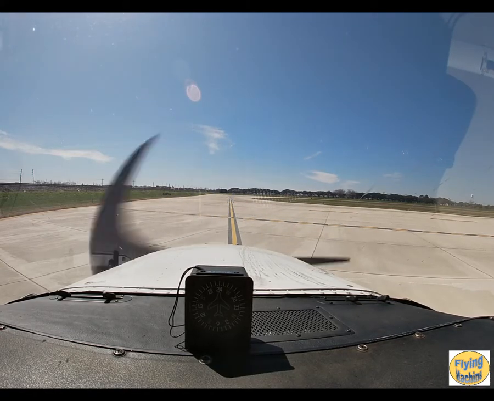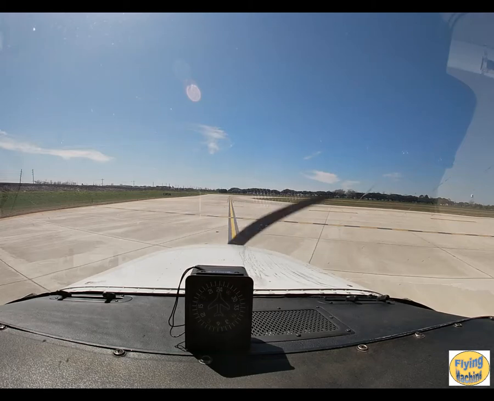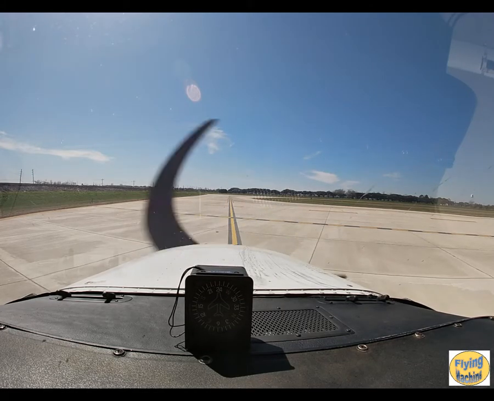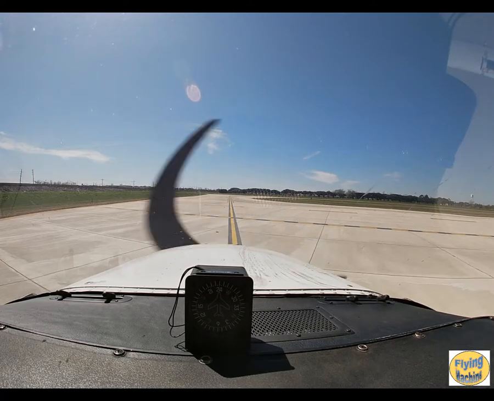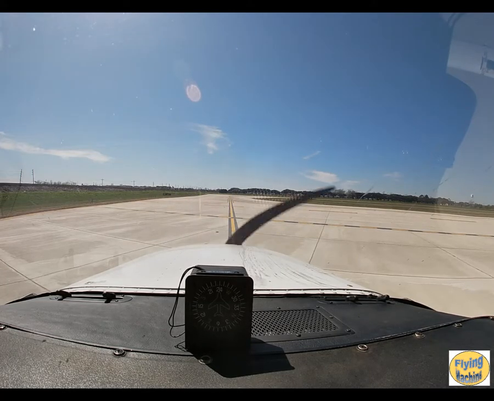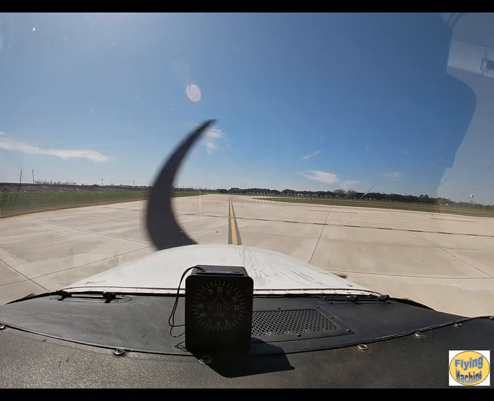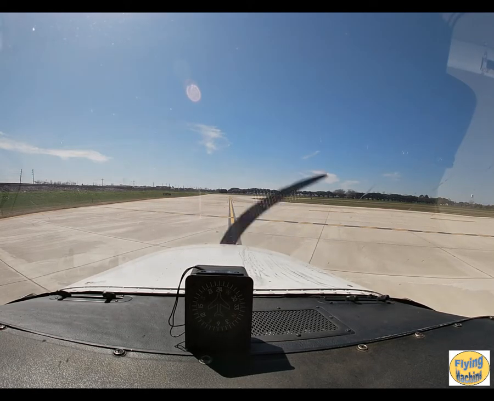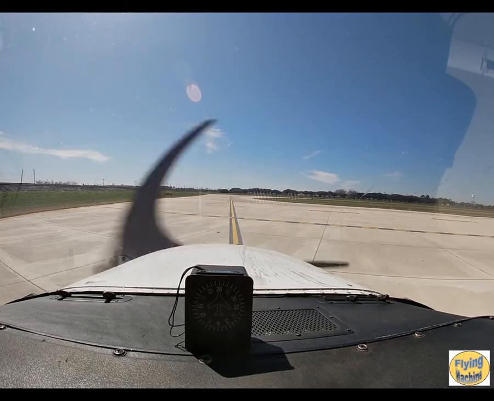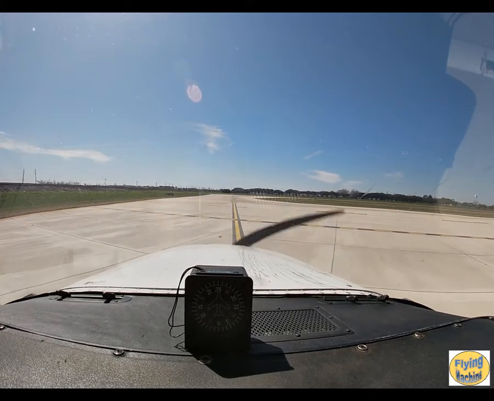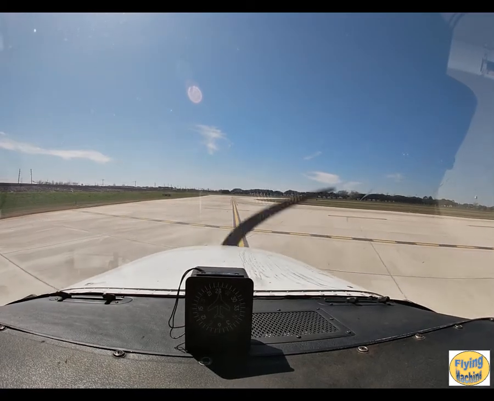And our abort procedure is, if we are on the runway, then we pull the power and exit the runway. If we have rotated and taken off, then we pitch for 70 knots and try to land within plus or minus 30 degrees straight ahead. If we are above 1000 feet, we can think of turning back to the airport. So that's our abort procedure. Let's taxi to the hold point. Right is clear.